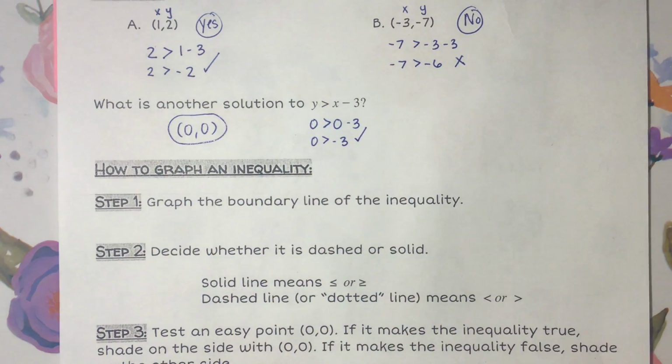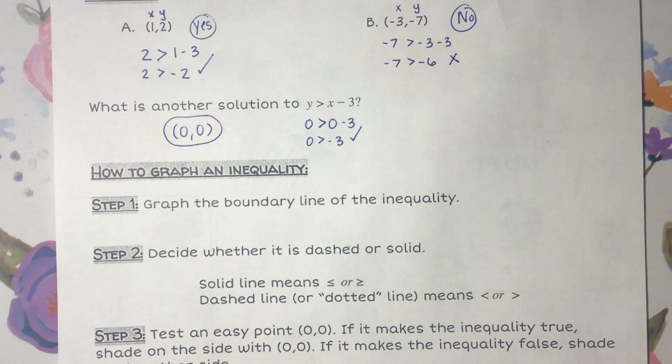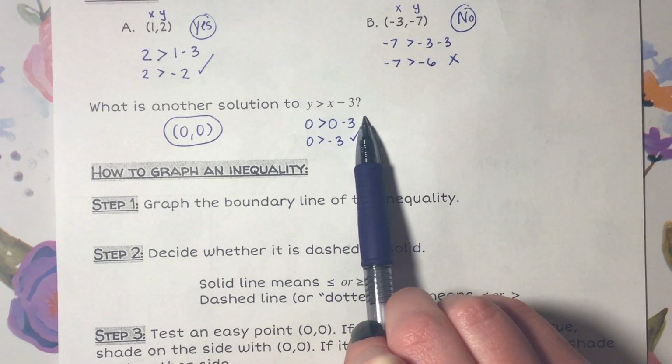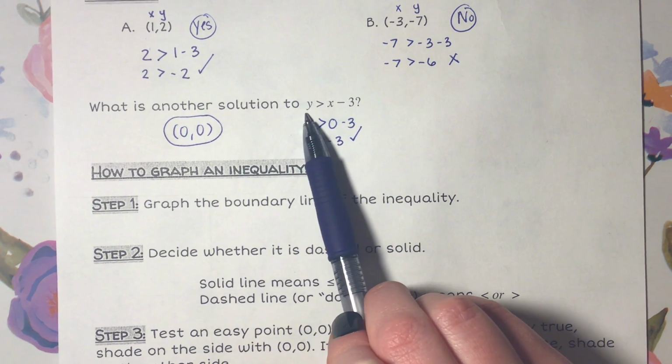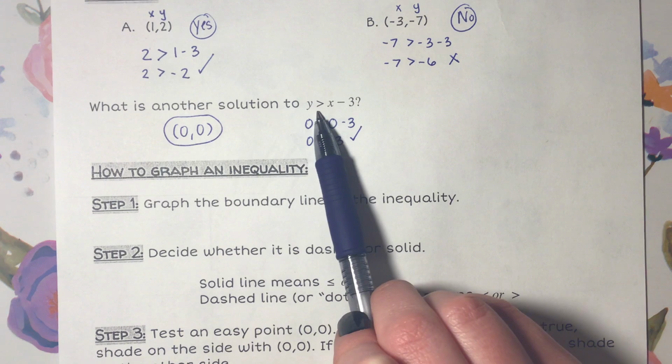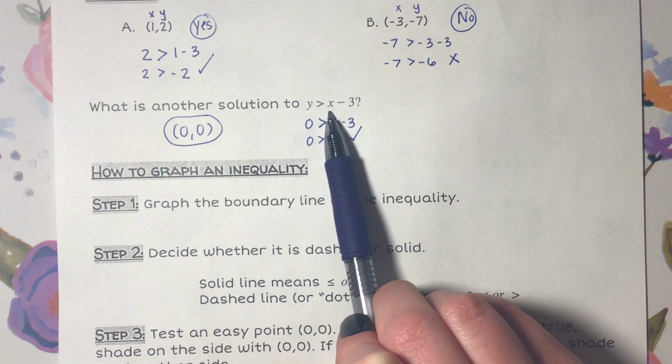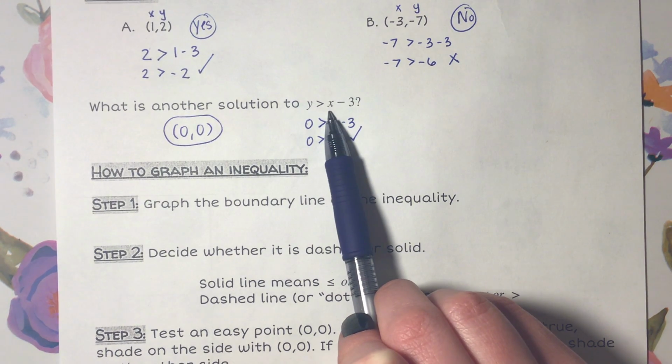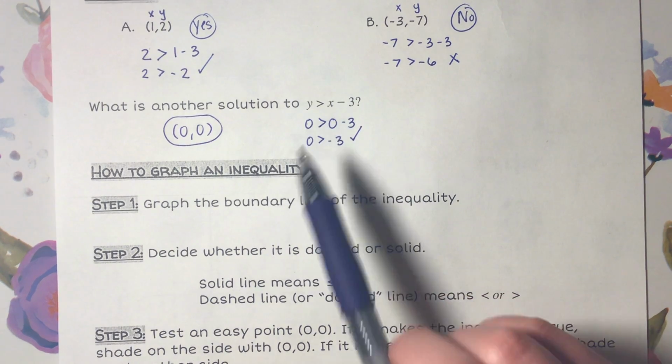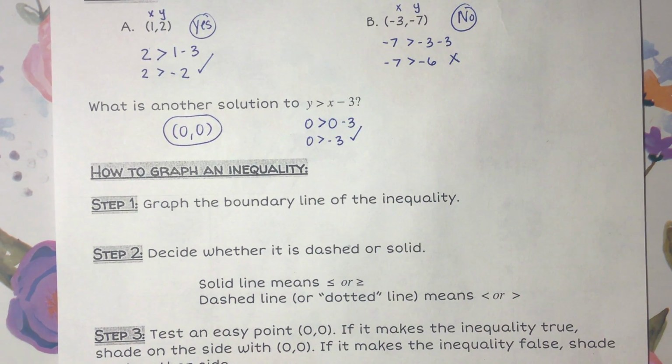Now, there's an infinite amount of answers to this, because there are tons and tons of ordered pairs that are going to make this true, right? We could say 100 is greater than 3 minus 3. So that's another ordered pair that works. So this could just go on and on and on.